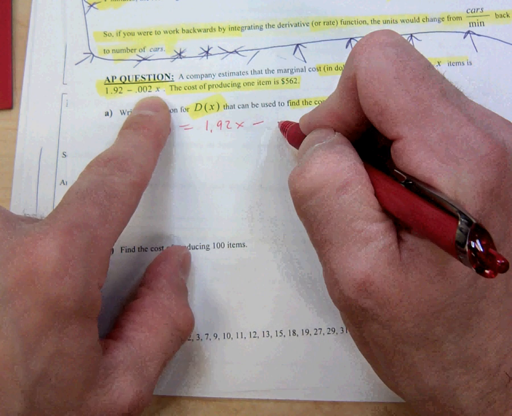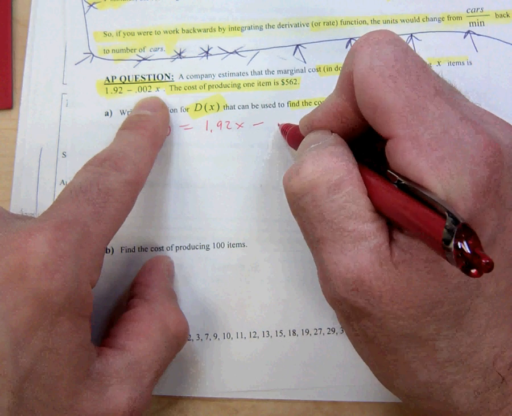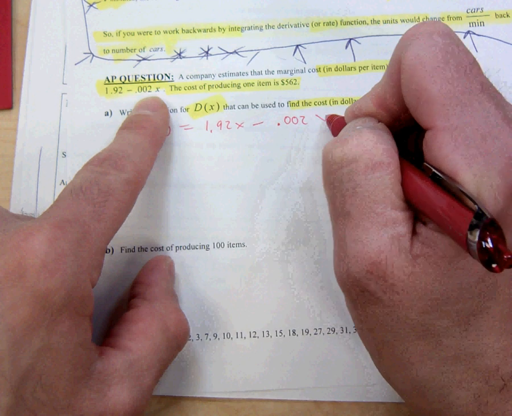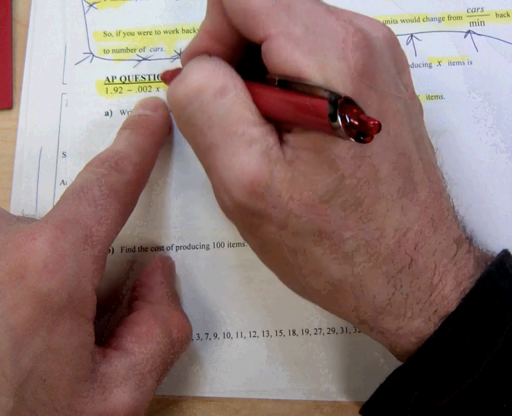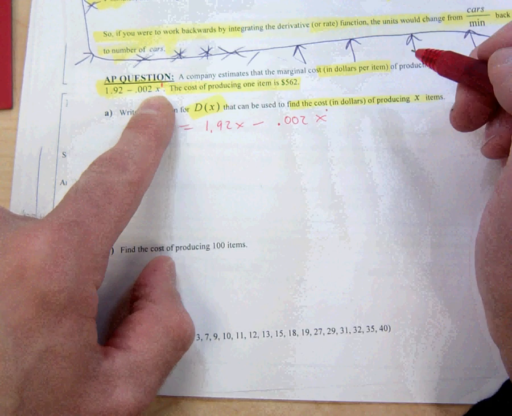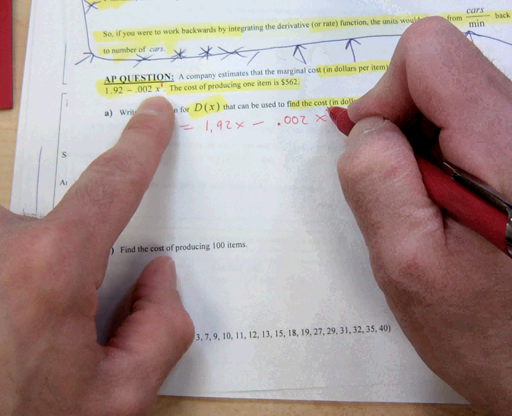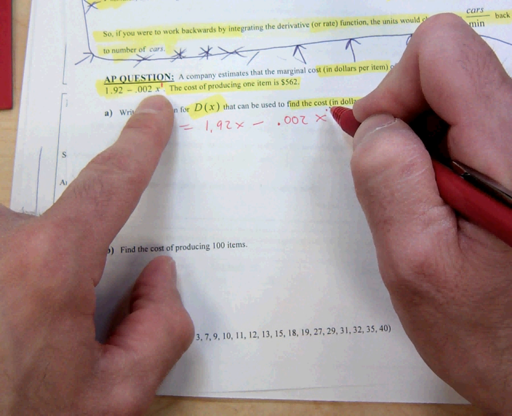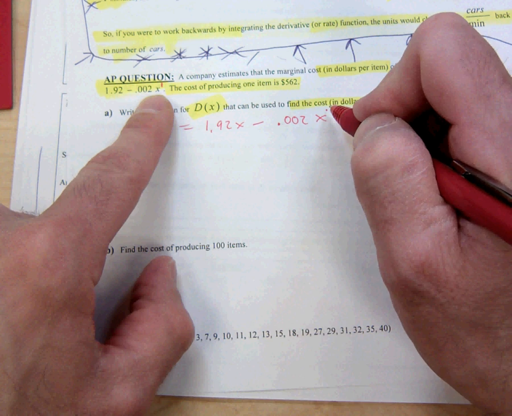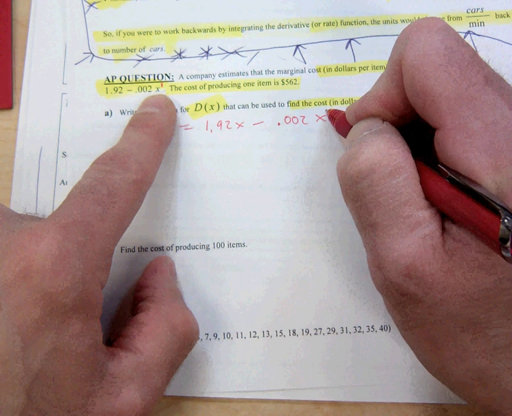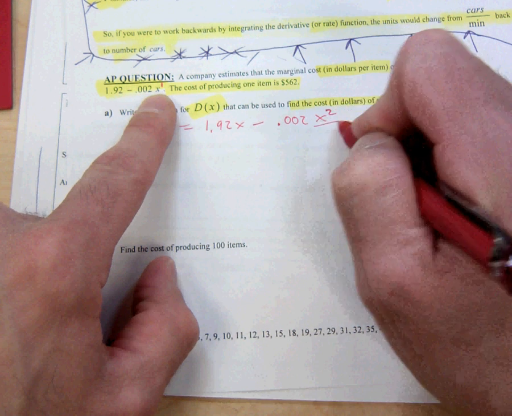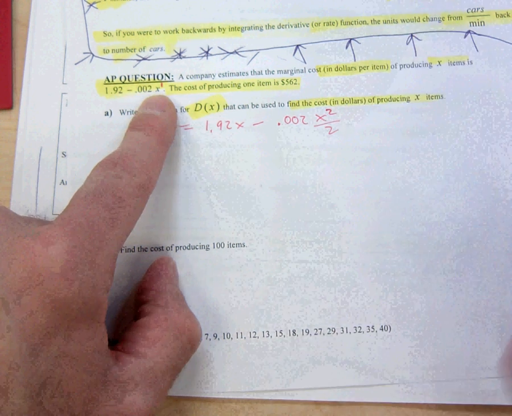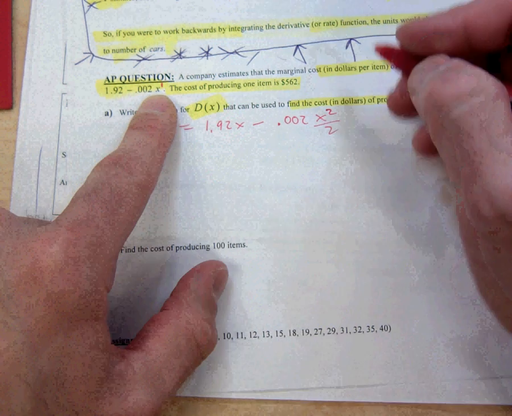And then minus, Sandhya, what's the antiderivative of negative 0.002x? What's the power right now? 1. And so what's the power rule? What do you do to the exponent for an integral? You add 1. So what do you get? x squared over 2. Yeah, you add 1 to the exponent, divide by your new exponent. Okay. And then don't forget your plus c.